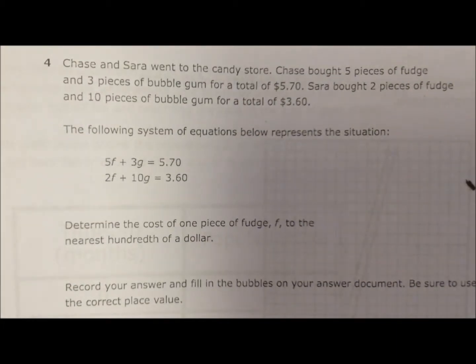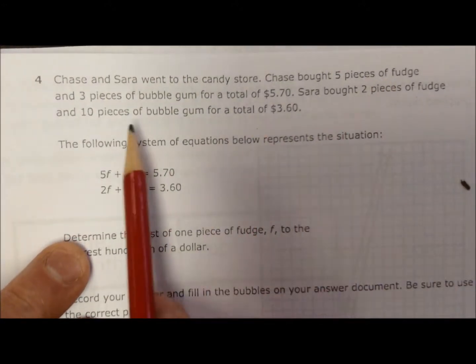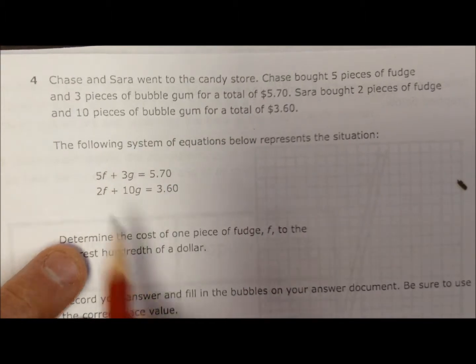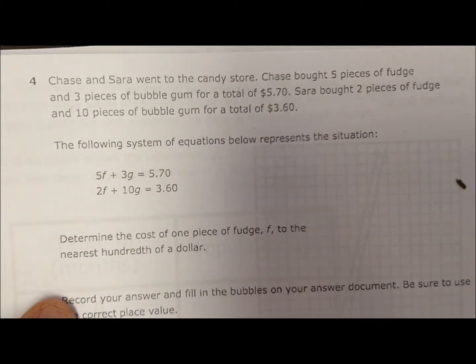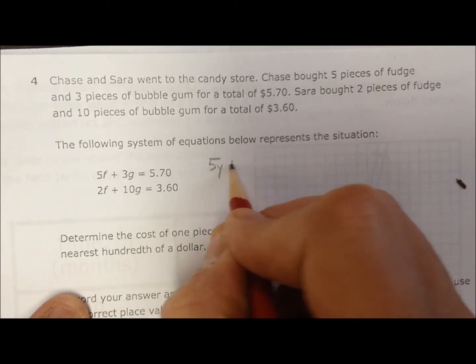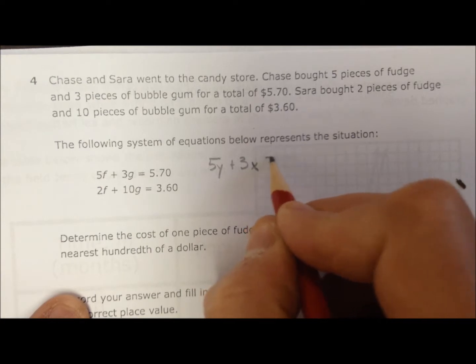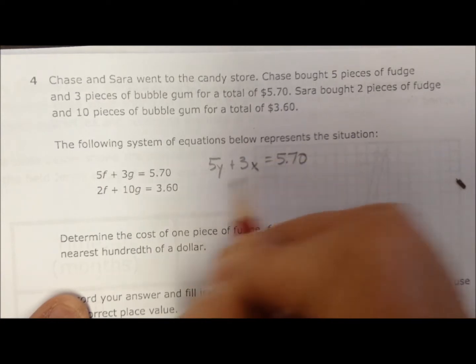Problem number 4. We have F for fudge and we have G for gum. Those have just replaced the X and Y. So if I want to come back and replace fudge with Y and gum with X, it'll look a little more familiar, I believe.